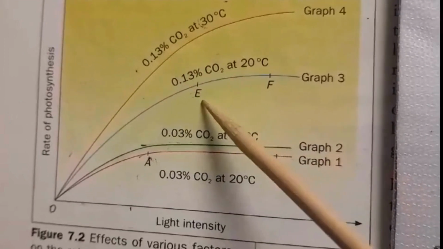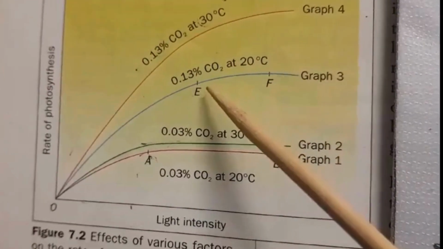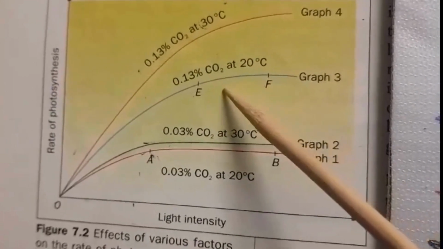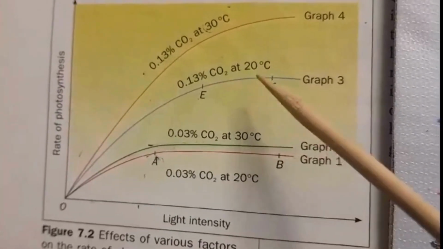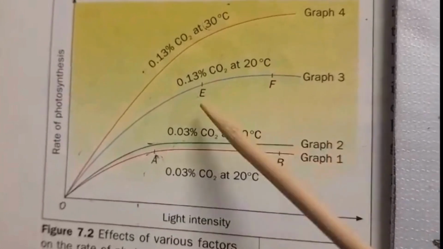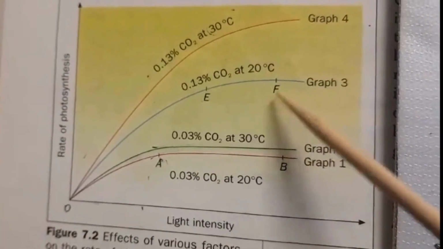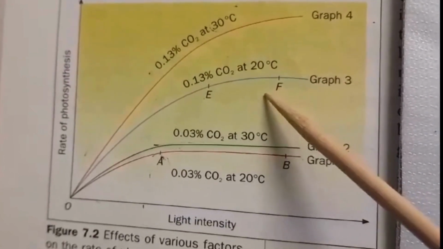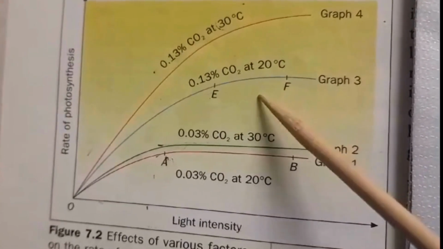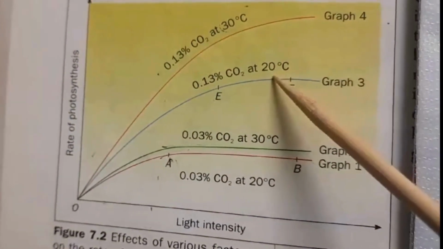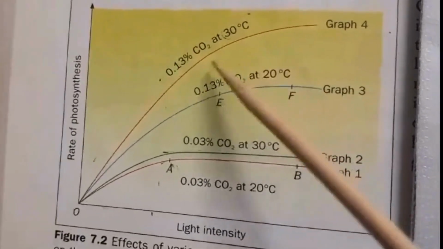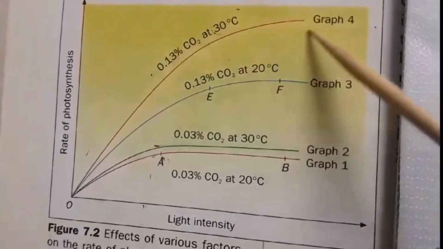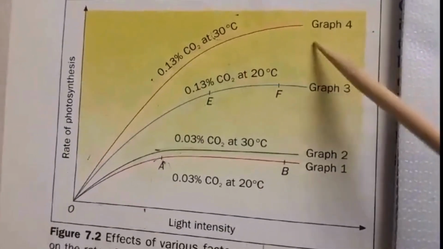But again we see that between point E and F, the rate of photosynthesis almost becomes constant. So that means that now between point E and F, some other factor is the limiting factor for photosynthesis, and that we came to know by increasing the temperature from 20 degrees Celsius to 30 degrees Celsius. So there is a considerable increase in the rate of photosynthesis, which is shown by graph 4.